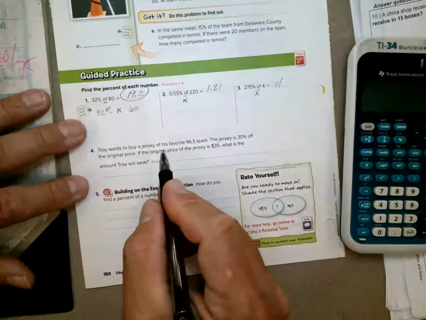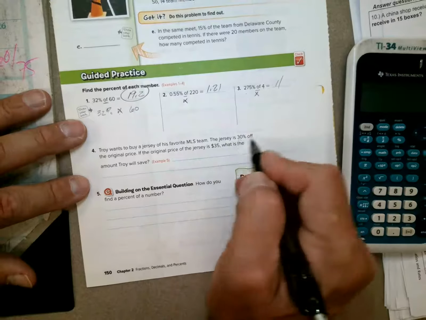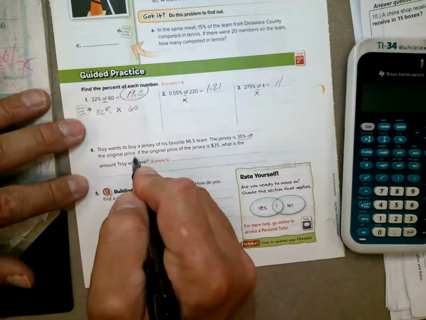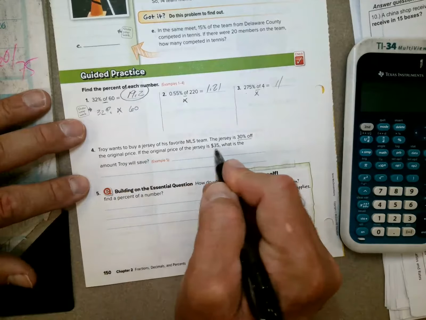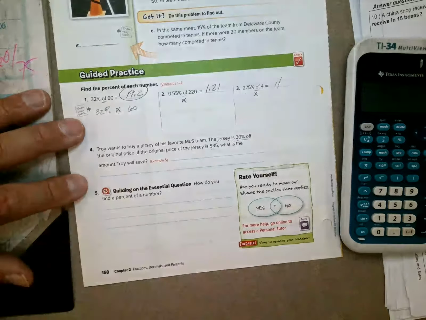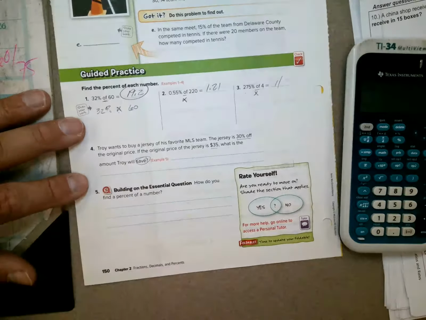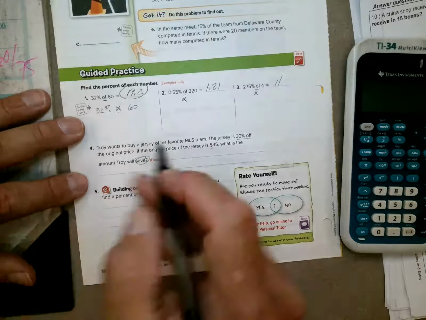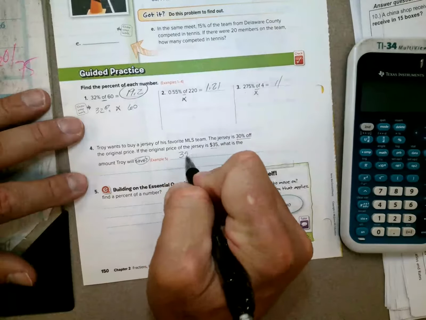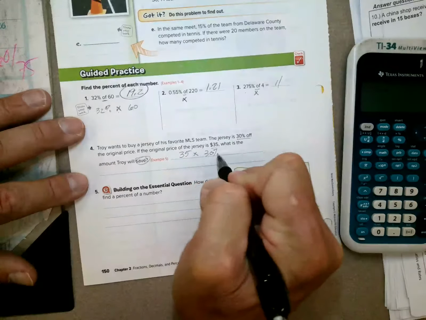Troy wants to buy a jersey of his favorite MLS team. The jersey is 30% off the original price. If the original price of the jersey is $35, what is the amount Troy will save? So we're going to find what he's going to save, not pay. We're going to find 30% of $35.